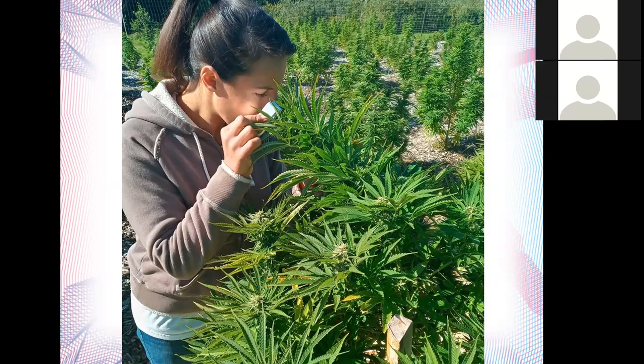And so she's inspecting the trichomes because they have an evolution of starting off crystal clear, and then as they become more mature and full of cannabinoids and terpenes, they'll become cloudy and eventually amber. You're looking to harvest when the plants are a mix of cloudy or milky and that amber. And so that's what she's looking at there.